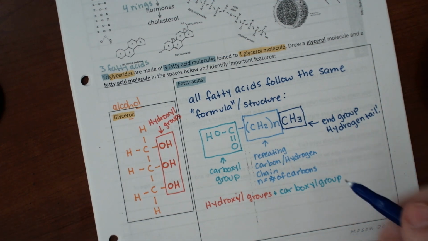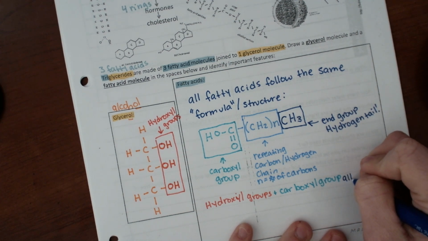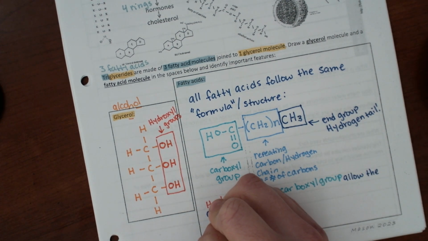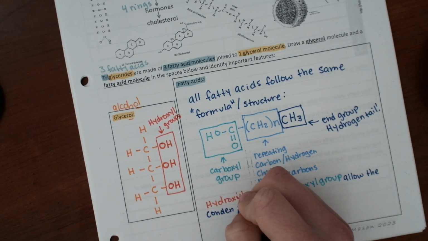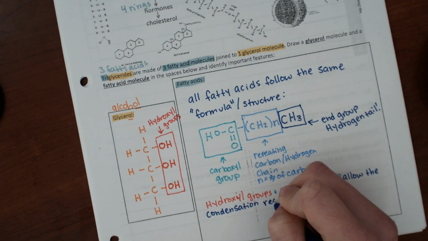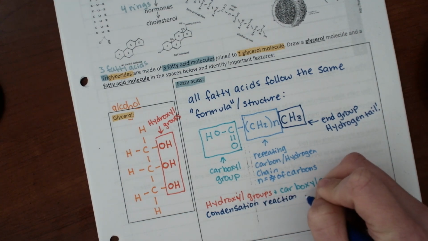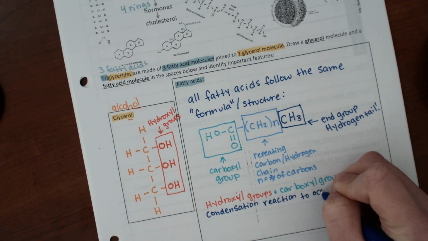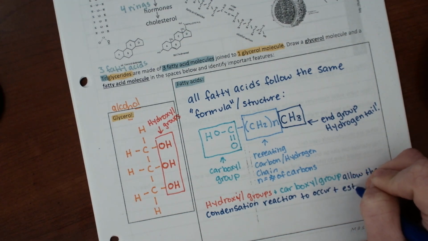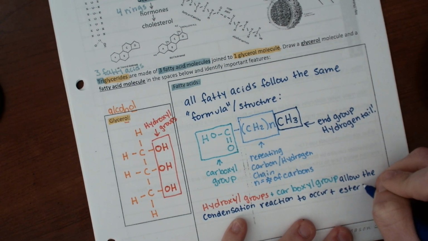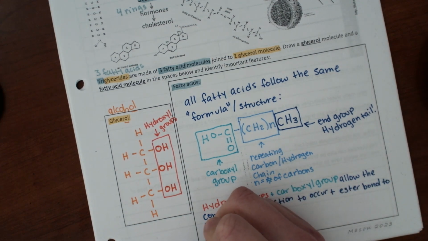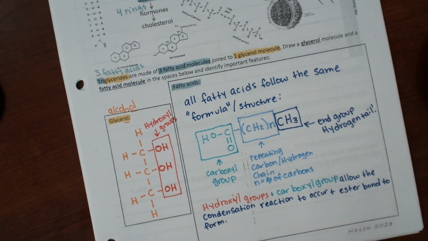We'll write it in dark blue. Allow the condensation reaction to occur and the ester bond to form, to link them.